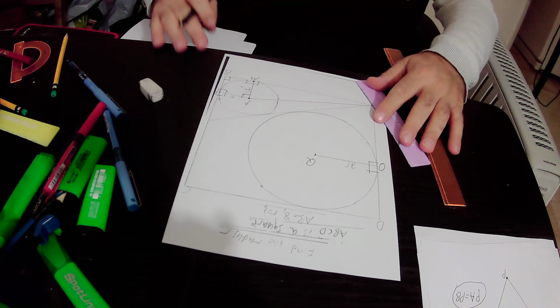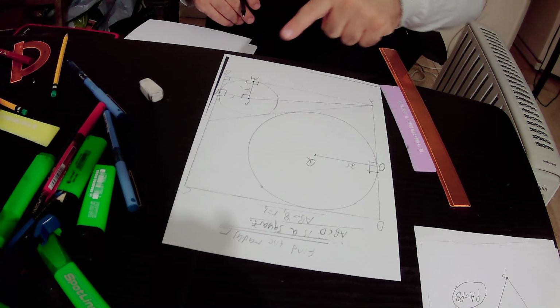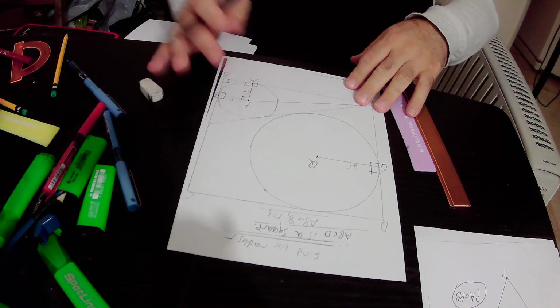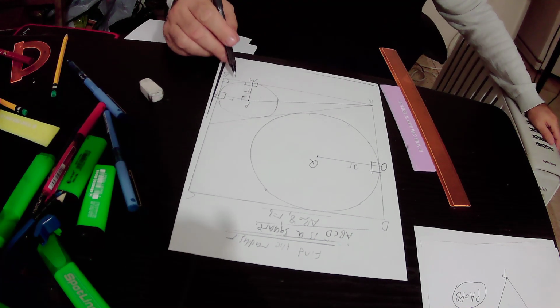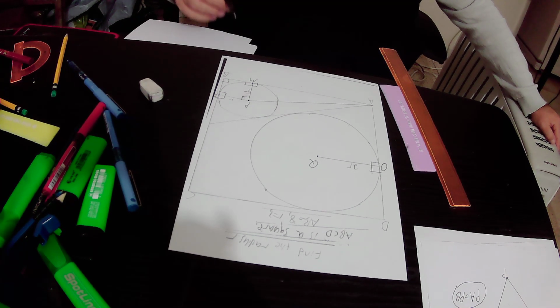So as you can see from the drawing, quadrilateral PEMB has four right angles, and we have a rule that any quadrilateral that has four right angles must be at least a rectangle, if not a square. It must be at least a rectangle. Okay?